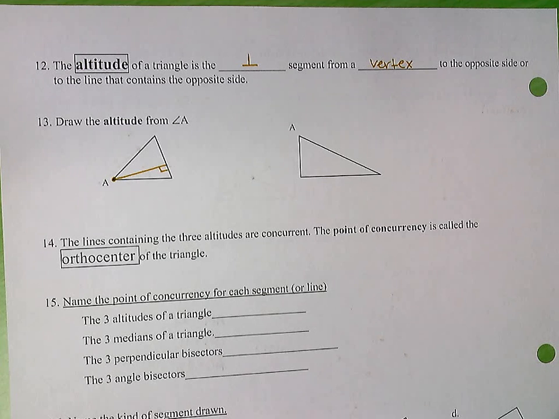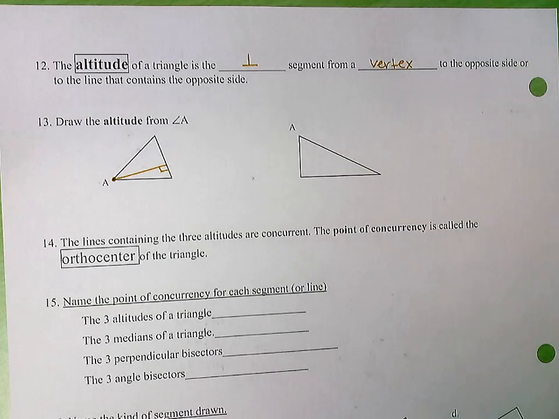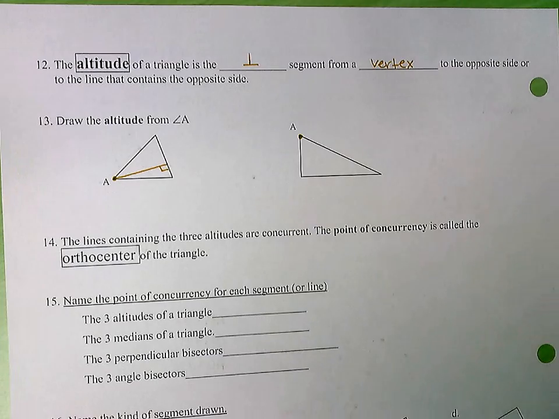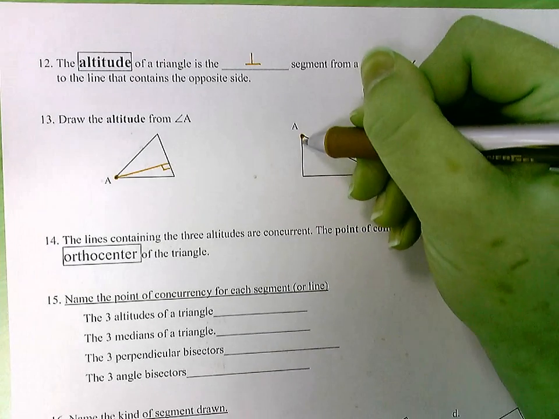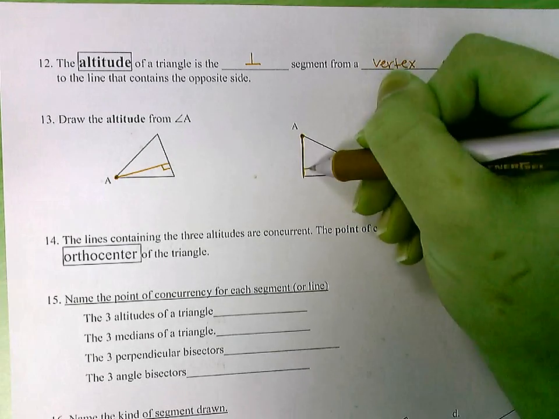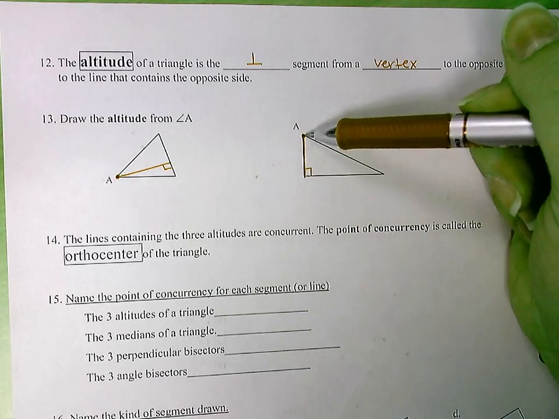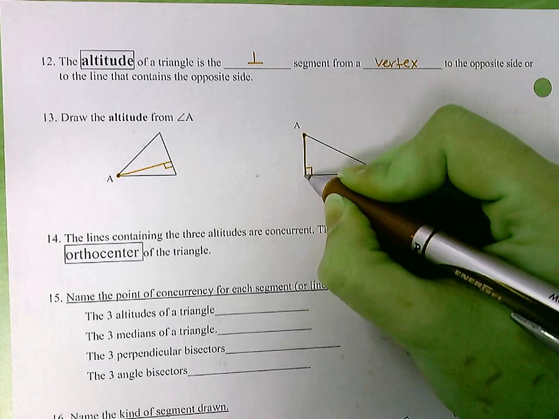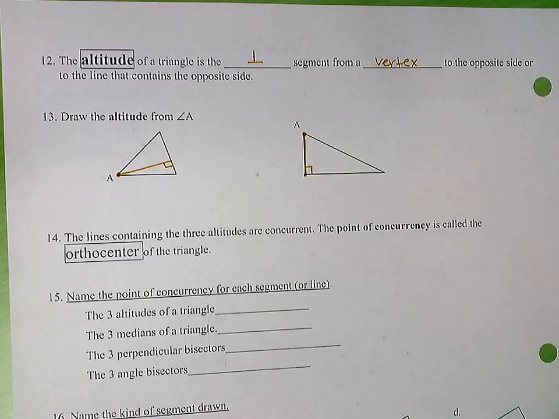Just perpendicular to that opposite side. We're going to do the same thing here. From angle A, we want to go to the side opposite that angle. For this one, it lines up along one of the sides, because this is a right triangle. So if you have a right triangle, from your vertex to that opposite side, it could lie along one of those sides.